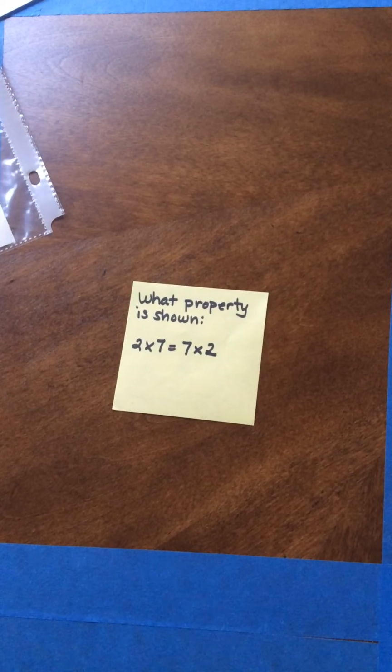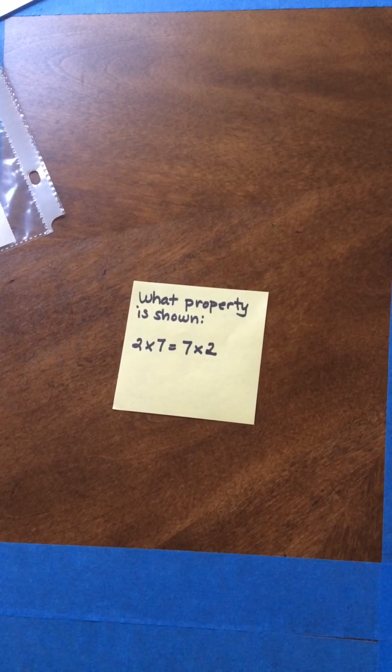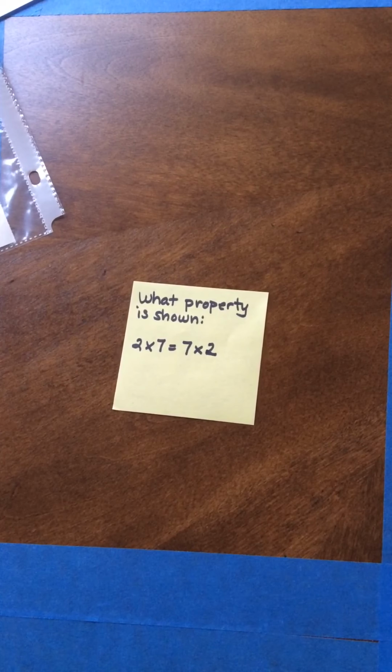Now, my bonus today is: what property is shown when I have 2 times 7 equals 7 times 2?